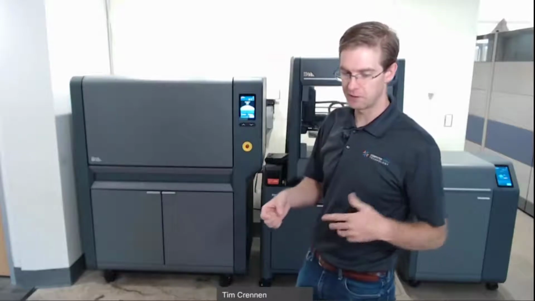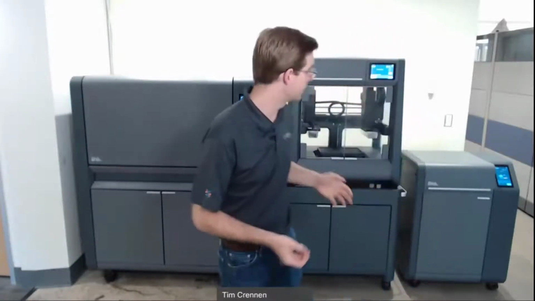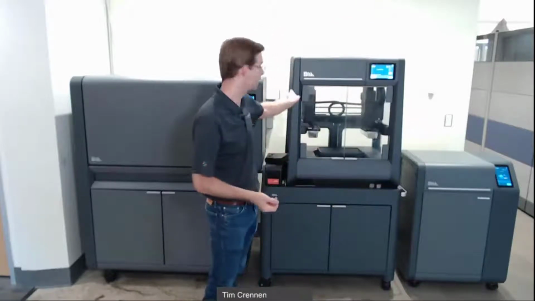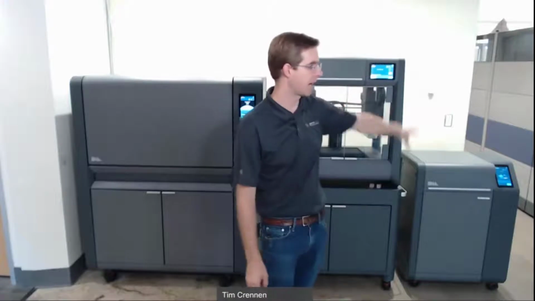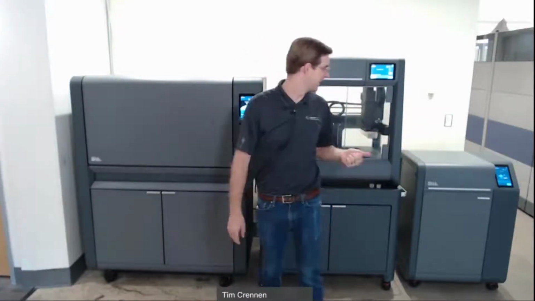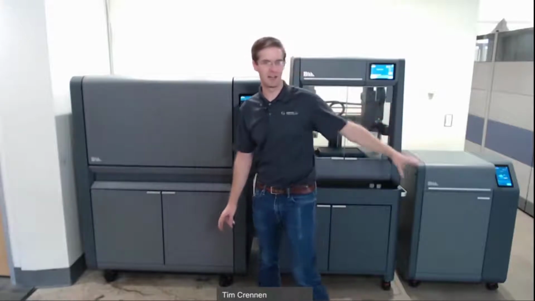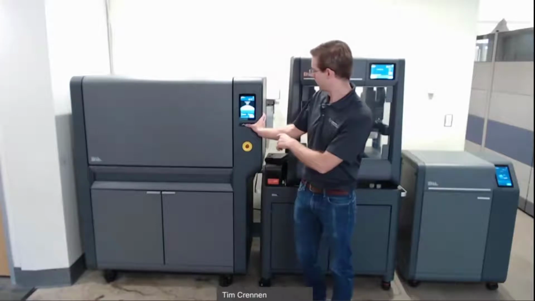So if you have some situations where you're doing short run production or something, you can actually get the setup where you get 2, 3 of the printers, print out parts, and you can take all the parts you printed, batch process them on the debinder at the same time, and then take them from there to the furnace.